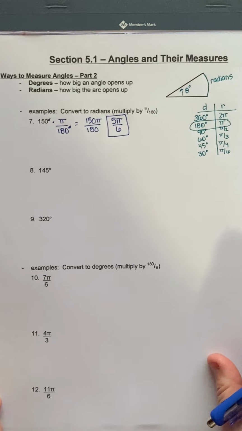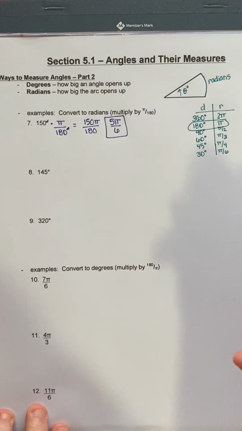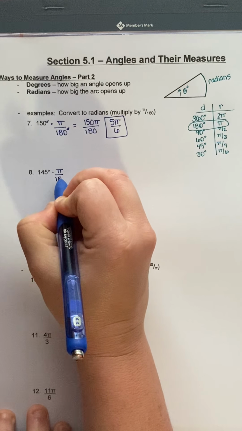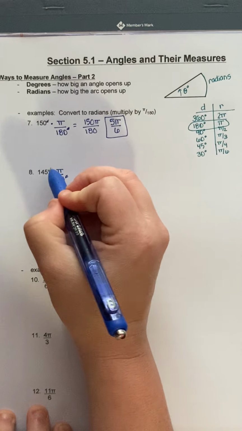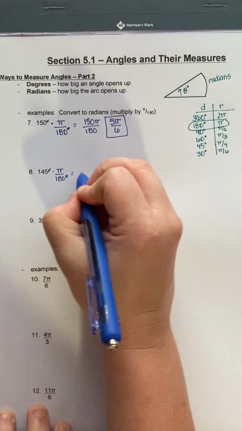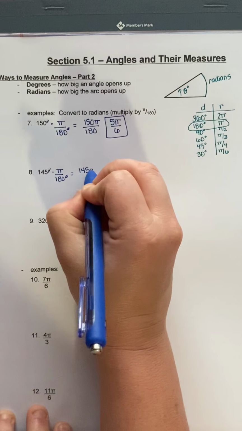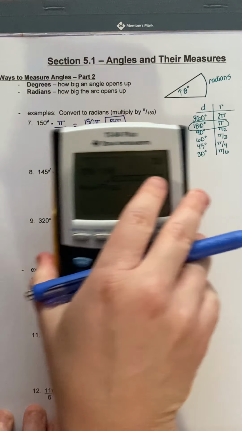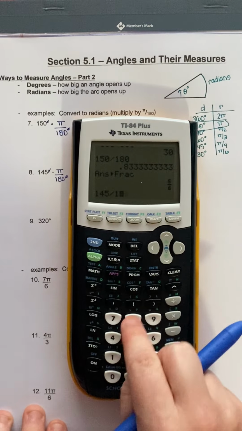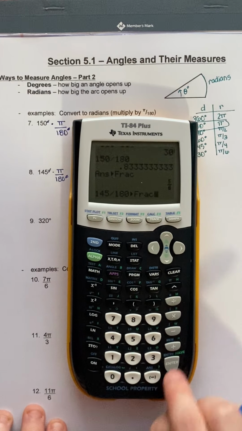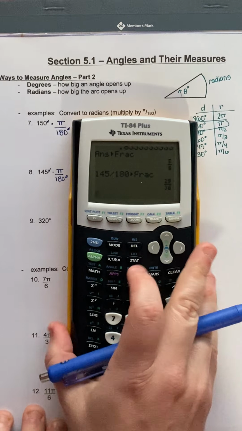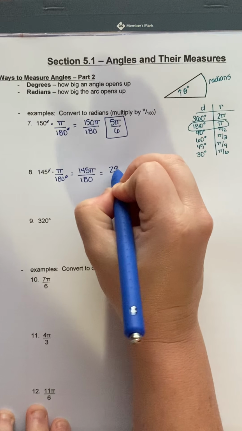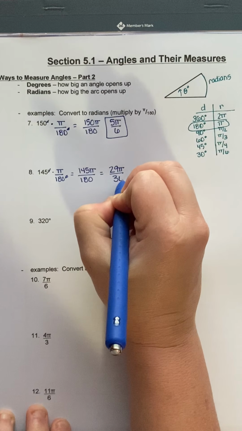All right, let's look at number 8. Number 8 is 145 degrees. So here I'm going to do the same thing. I'm going to multiply by pi over 180. 180 has got to be in the bottom because these degrees have to cross out with this right here. When I go straight across, I get 145 pi over 180, and I'm just simplifying 145 over 180 using my calculator. 145 divided by 180, and I change it to a fraction, and that gives me 29 over 36. So this right here reduces to 29 pi over 36.